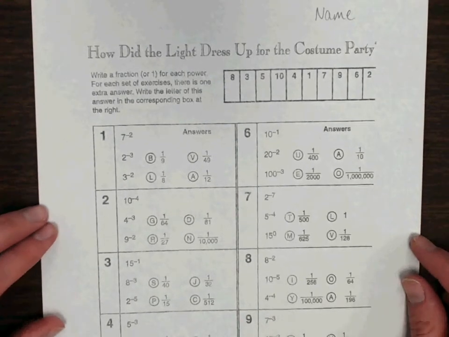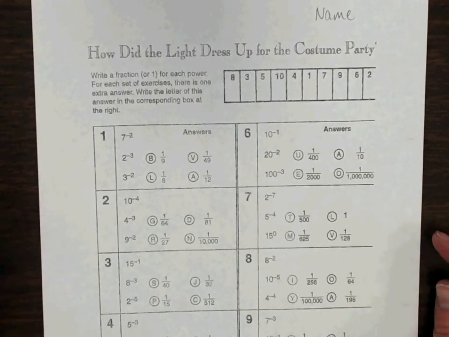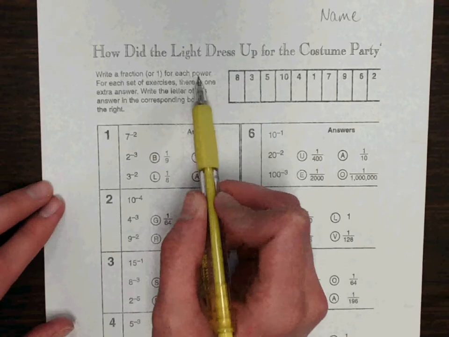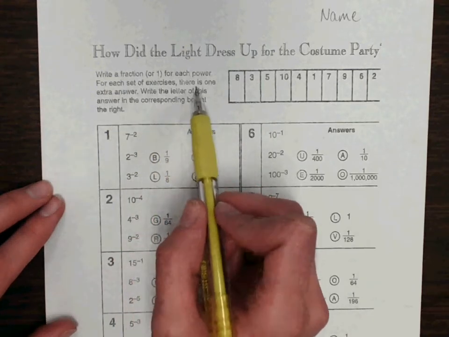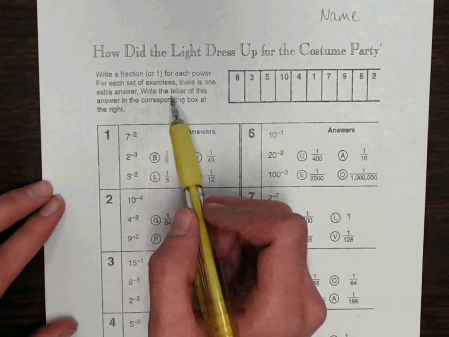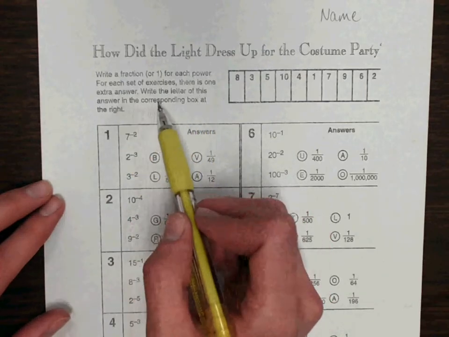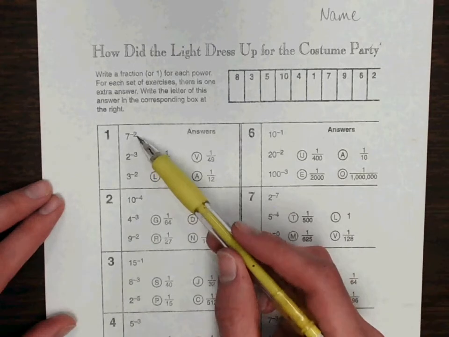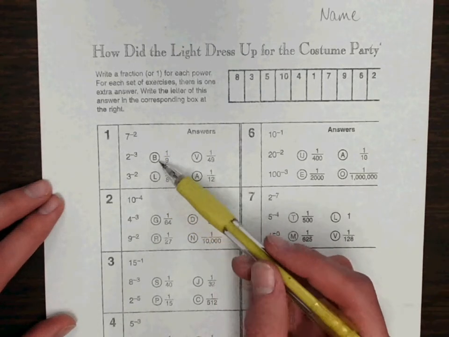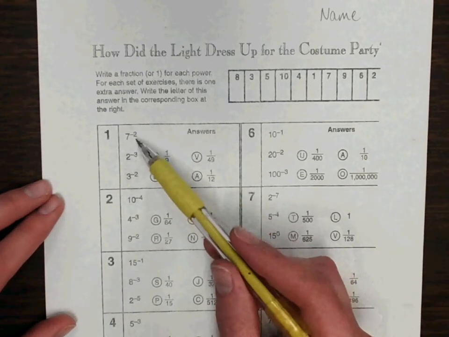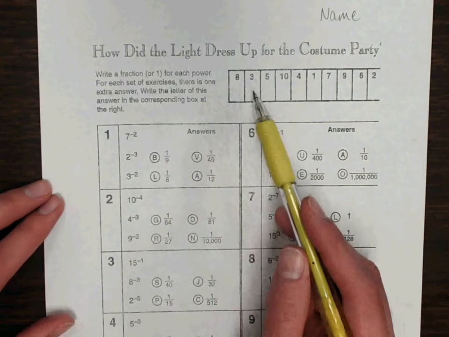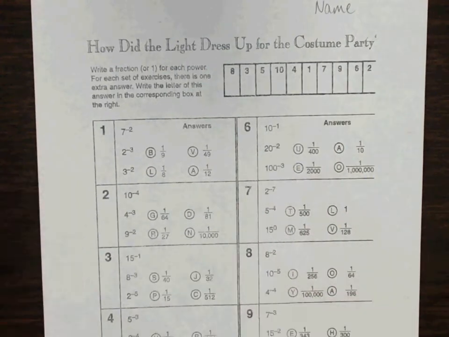So we're using our rules for exponents, and on this worksheet, we're talking specifically about negative exponents. It says write a fraction, or 1, for each power. For each set of exercises, there is one extra answer. Write the letter of this answer in the corresponding box at the right. You have 3 problems and 4 answers. For each one that you get, you're going to cross out one of them, and whatever's left, that's what you're going to put up here in the box.